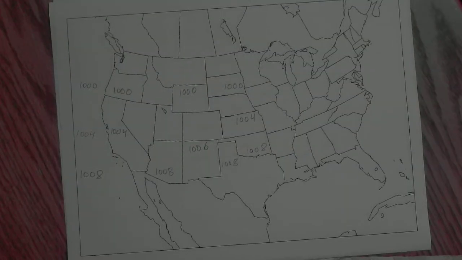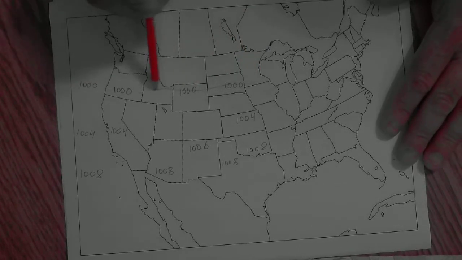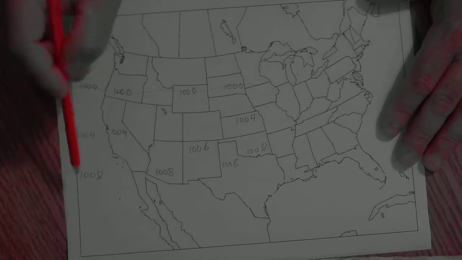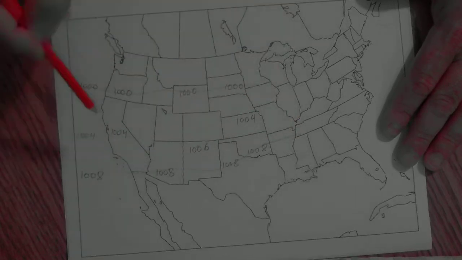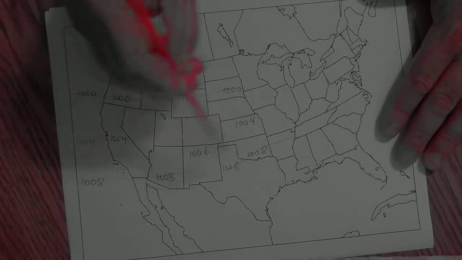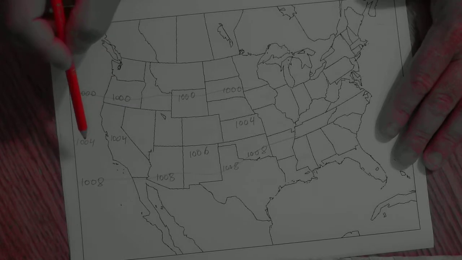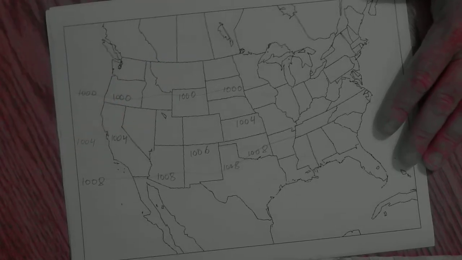So let's look at an example where we don't have all the values written on there. Well, here we can easily draw a 1000 millibar line. We can easily draw this 1008 millibar line. But the 1004 millibar line is a little bit confusing because this area here does not have any 1004 millibar data points. So we have to interpolate. The word is interpolation.